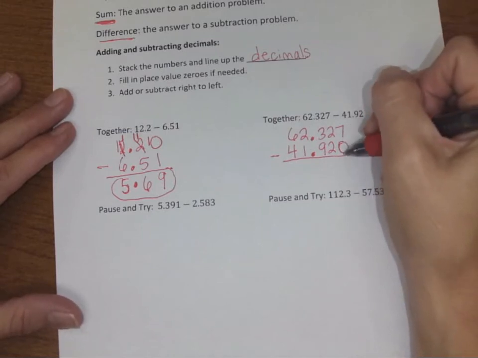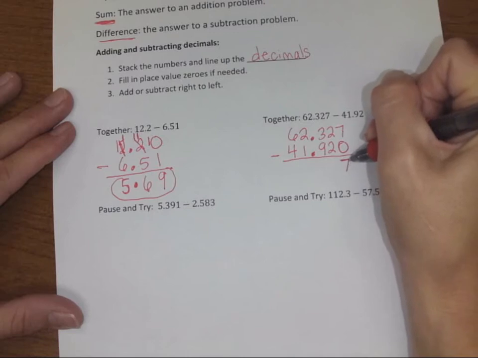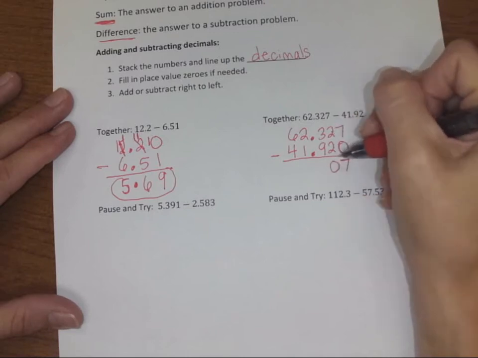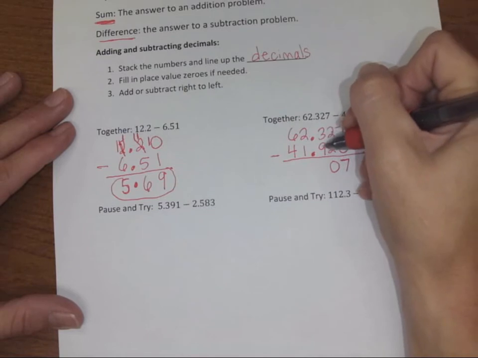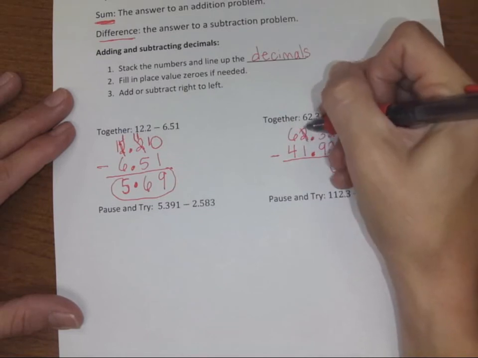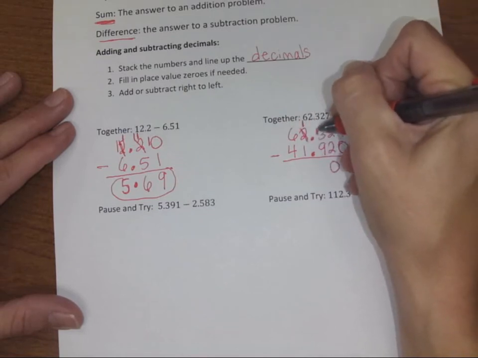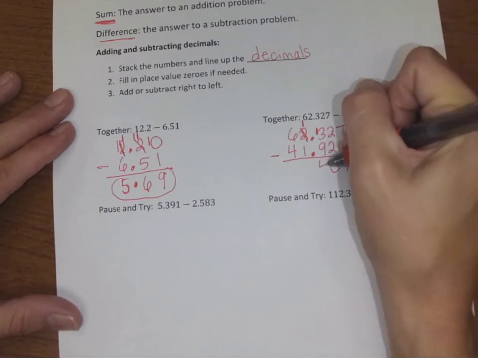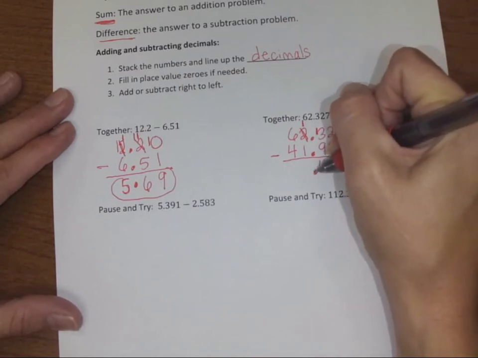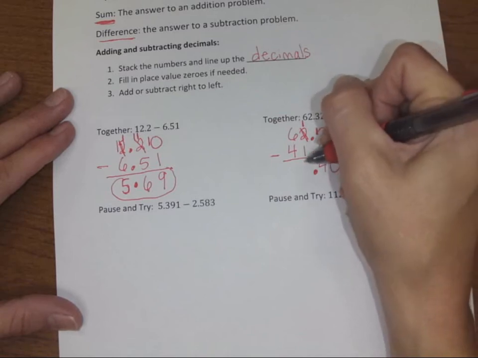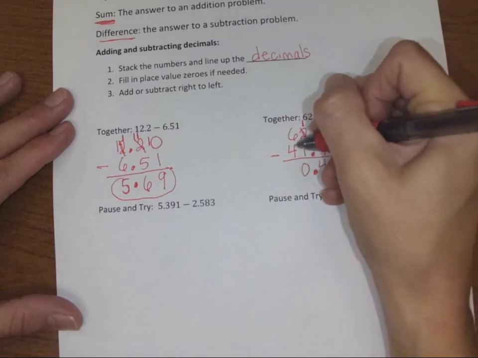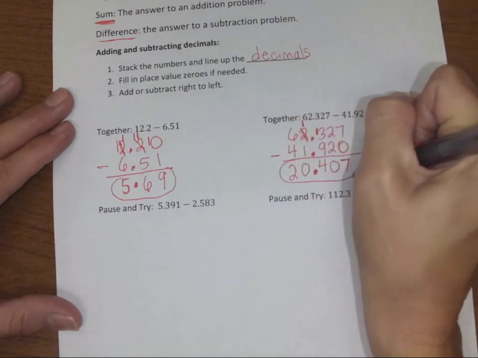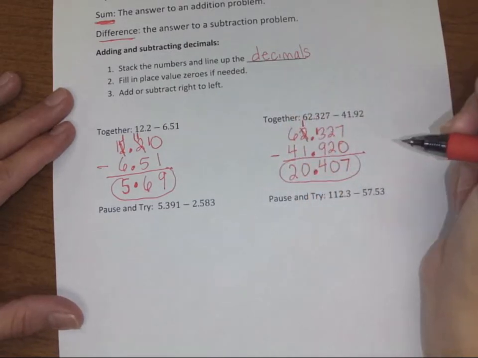7 take away nothing is 7. 2 take away 2, nothing, 0. 3 take away 9, we can't do that, so we'll borrow from the next door neighbor here, and the 3 becomes a 13. 13 take away 9 is 4. Bring the decimal straight down. 1 minus 1 is 0. 6 minus 4 is 2. Our answer then becomes 20.407.